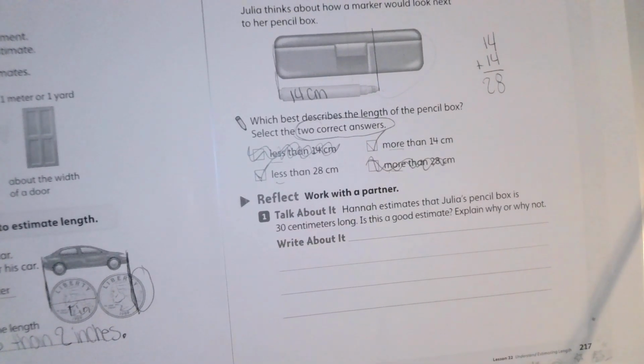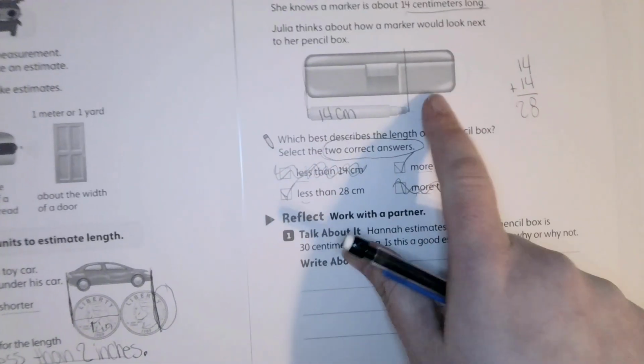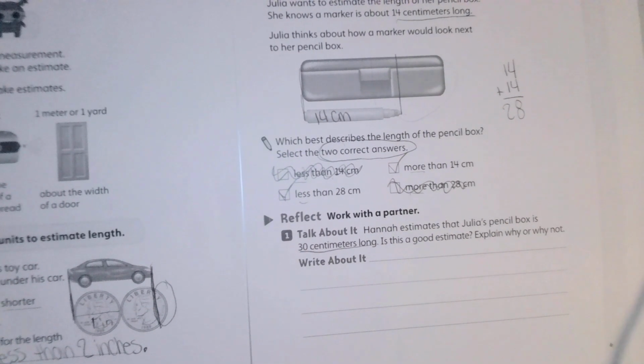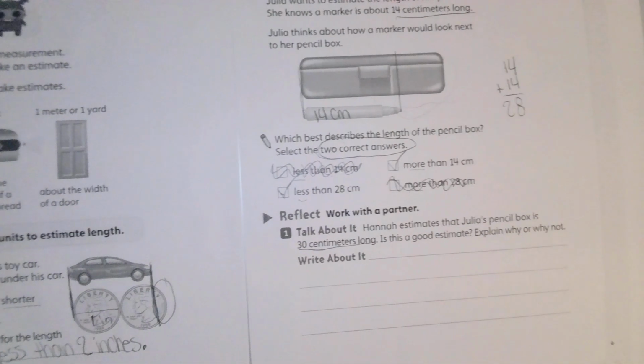Explain why or why not. They're wanting to know if this, what we just did, is this pencil box 30 centimeters long? Is it going to be 30 centimeters long? We know at least from here to here is 14 centimeters long. So is the rest of this going to add up to 30 centimeters?